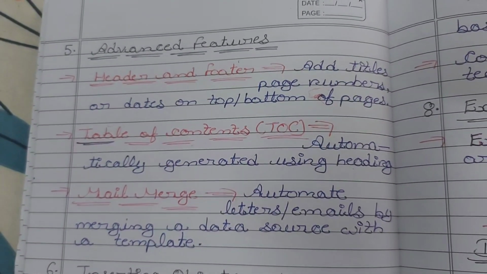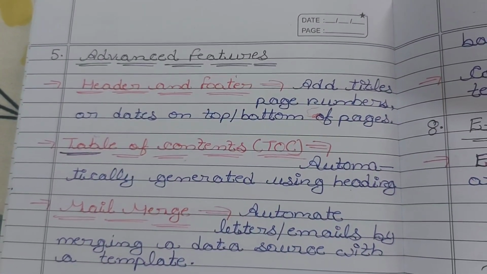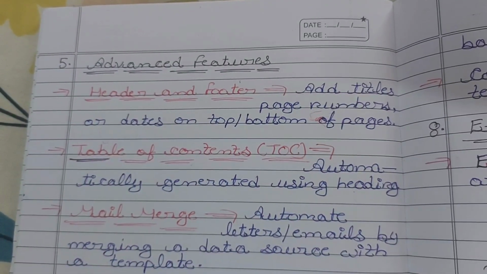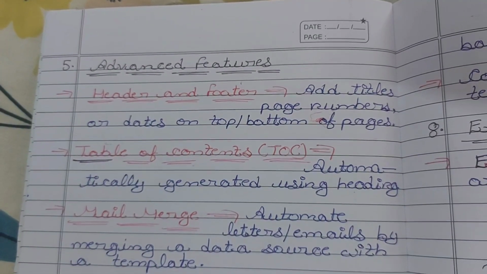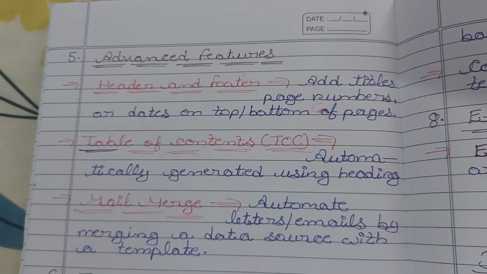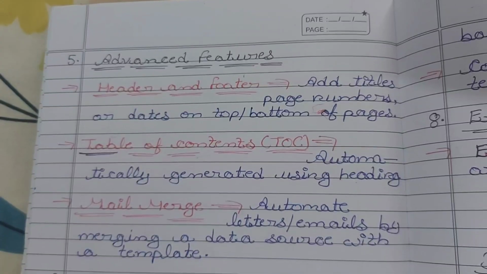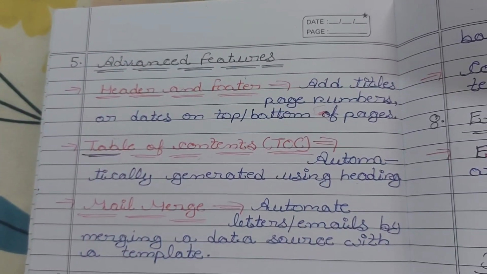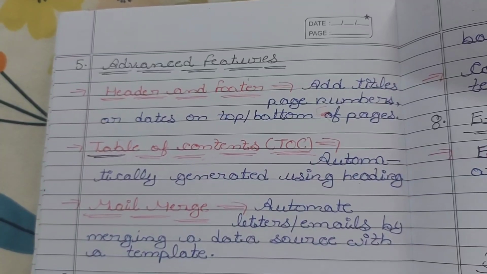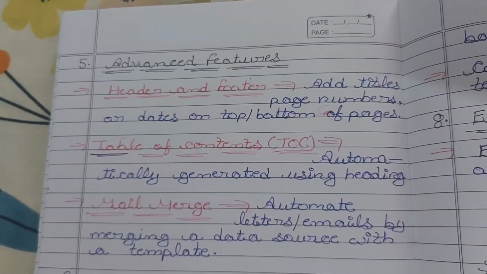Advanced features: header and footer, add titles, page numbers or dates on top or bottom of pages. Table of contents, TOC, automatically generated using headings. Mail merge, automate letters and emails by merging a data source with a template.